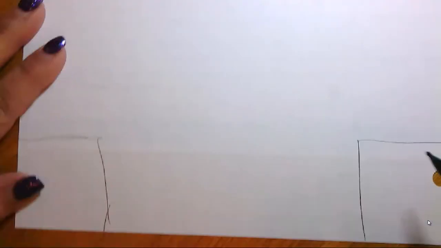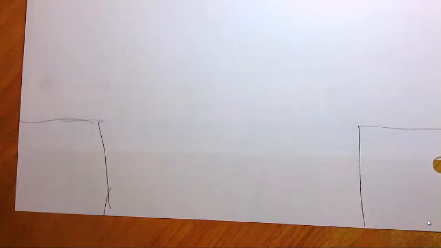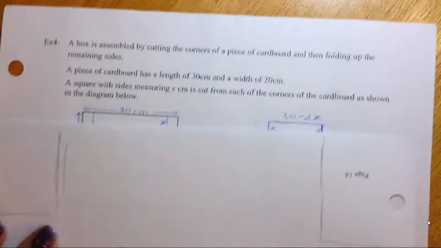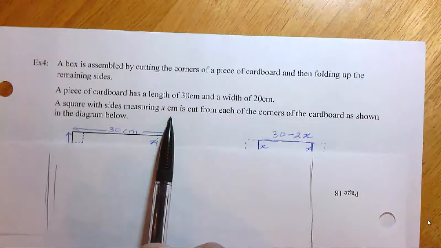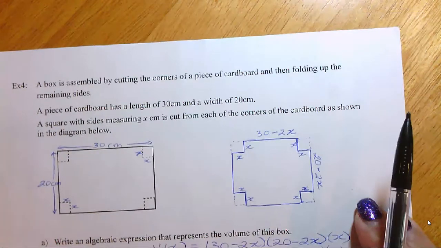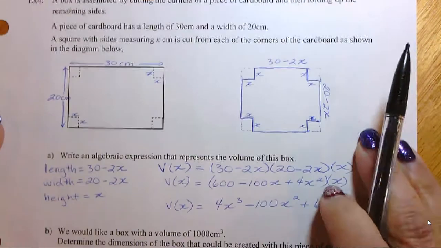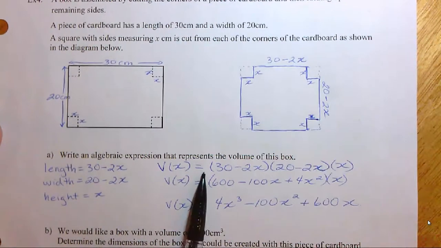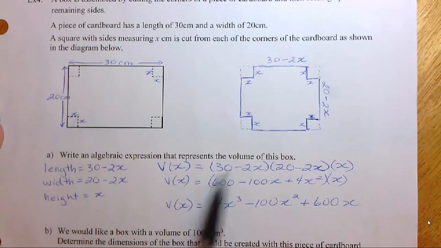Okay. And from here, I'm going to cut that out. And I don't know what the lengths are that I'm cutting. So we need to figure out what those values of x are going to be so that I can make my box. Here, it asks to write an algebraic expression that represents the volume.